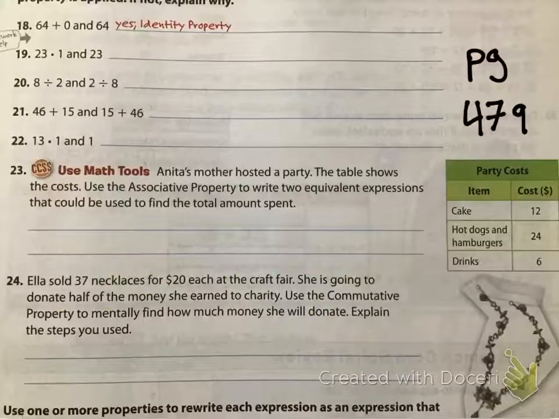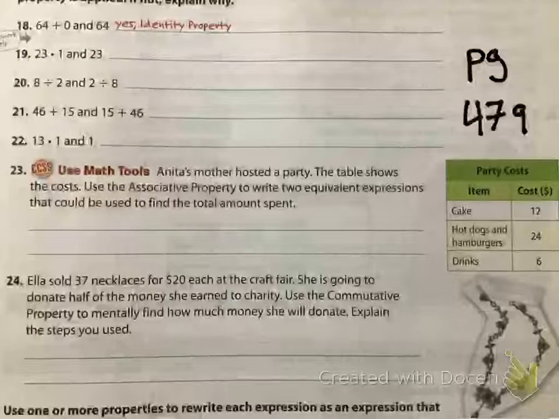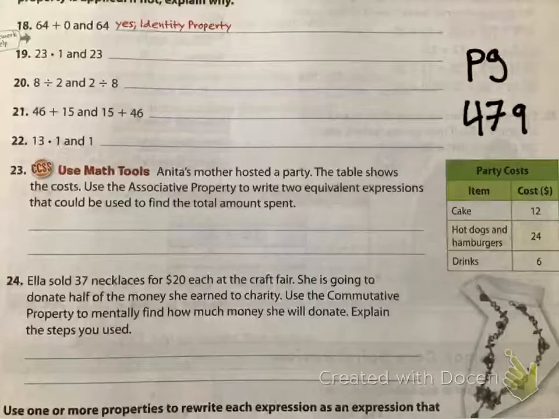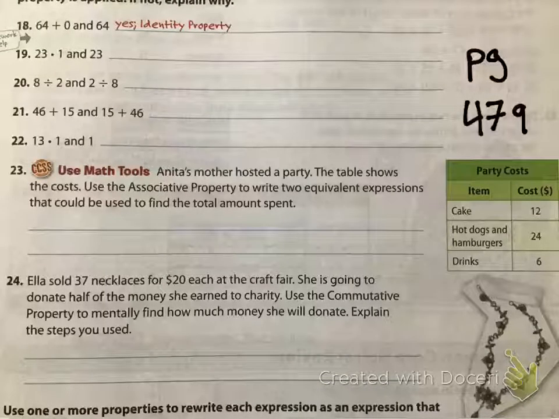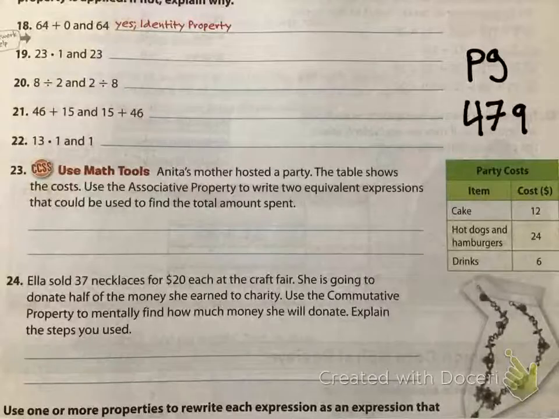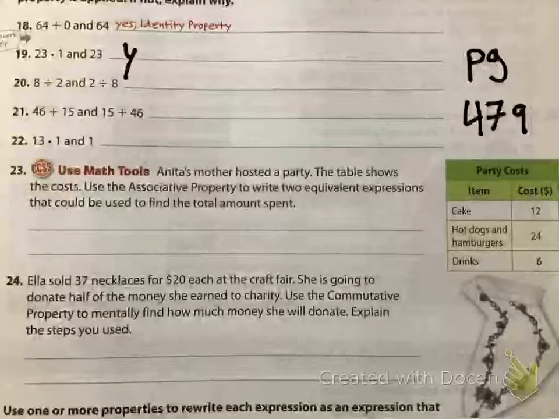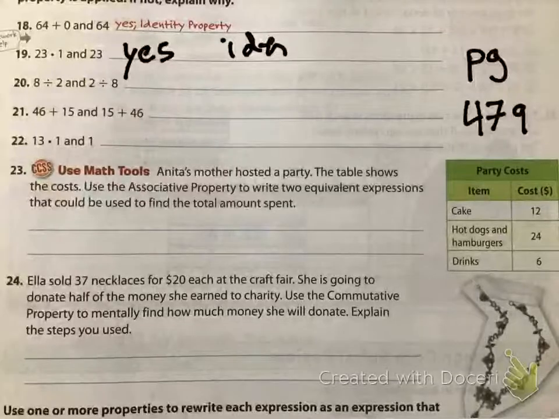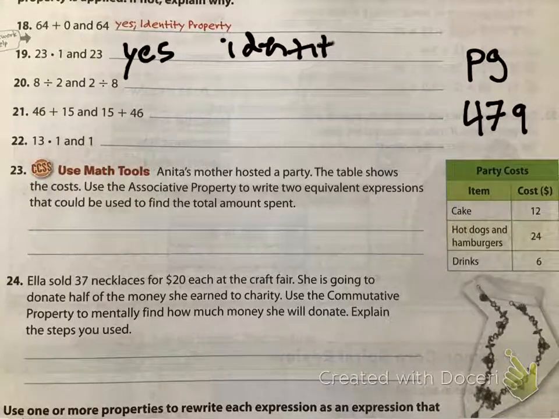So let's look at this first problem, number 19. Does this work? Are the expressions equivalent? And if they are equivalent, why are they equivalent? So, thumbs up if they are equivalent. Wait, which one? For number 19. Thumbs up if 19 is equivalent. Yes, 23 times 1 is indeed the same as 23. So it's yes. And what property is it, Michelle? Perfect. It's identity.